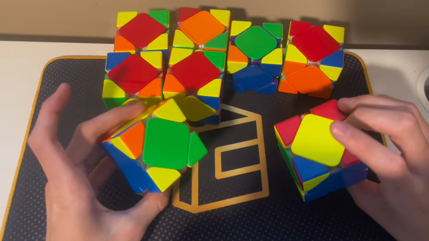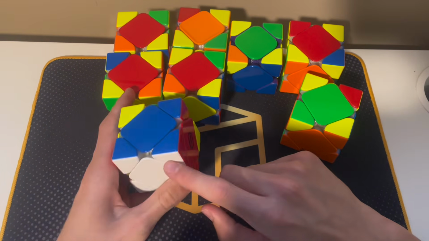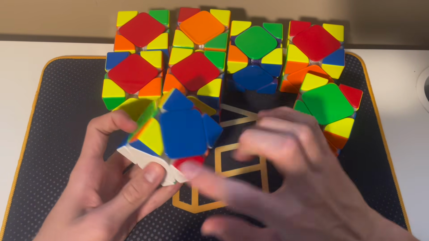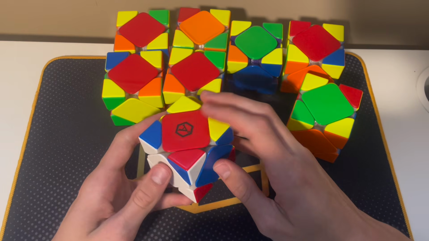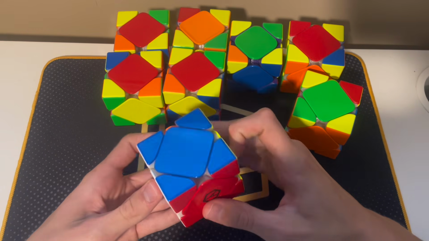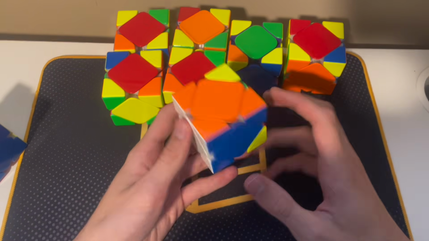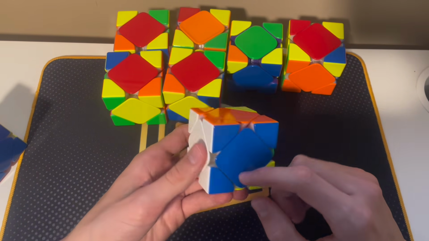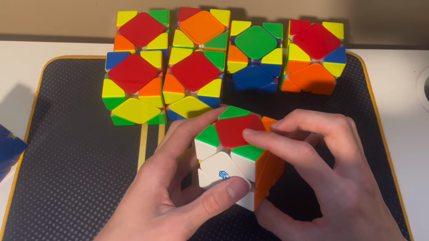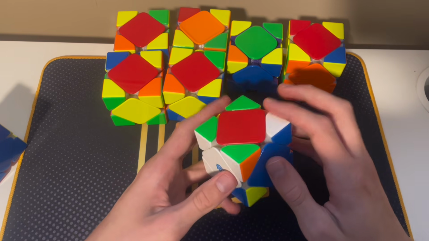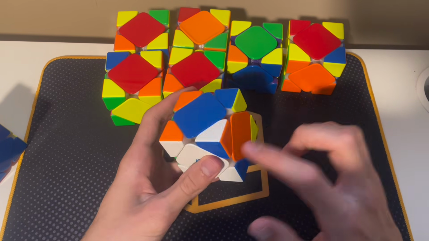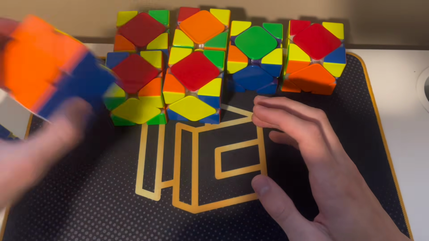So for these 2, the headlights are around the big block and the U center is on either side. How you're going to do this one is you're going to do an R prime and then insert this, then come out the other end and insert the other way. Very easy. And for this one, you're going to do a similar thing, just the other way. So you're going to go up, then insert like that, and then the other way.